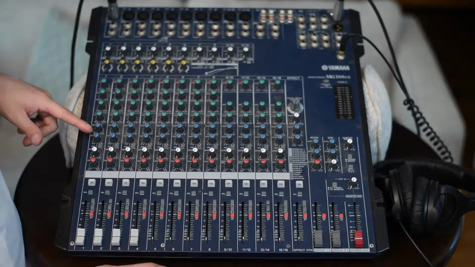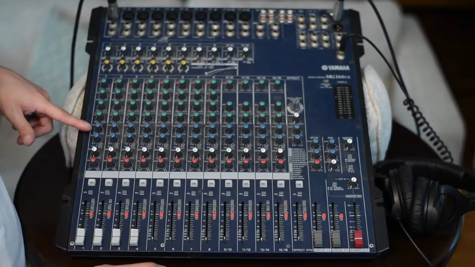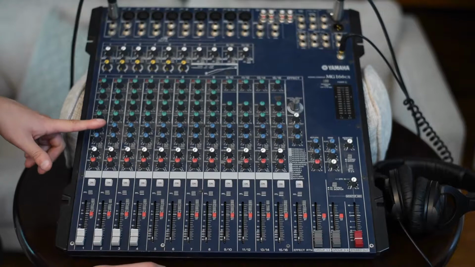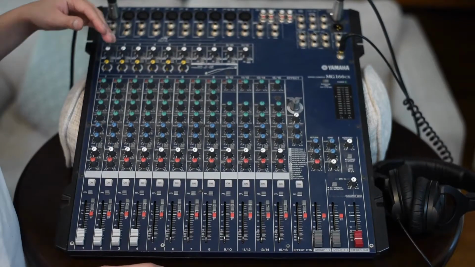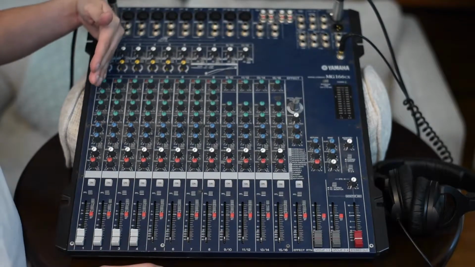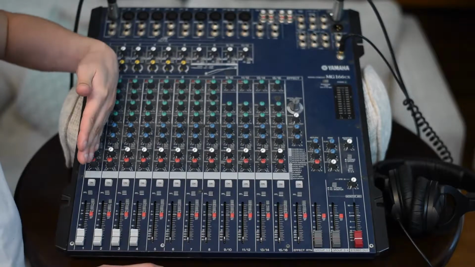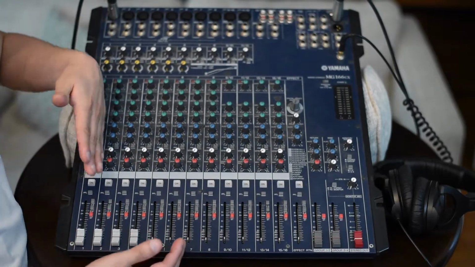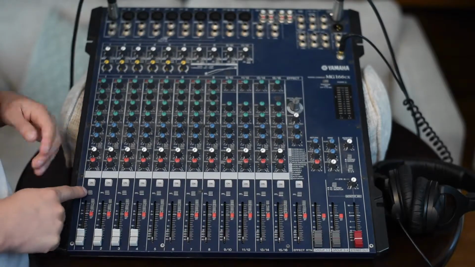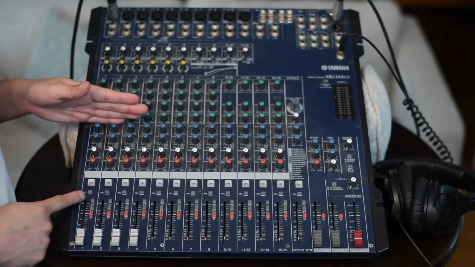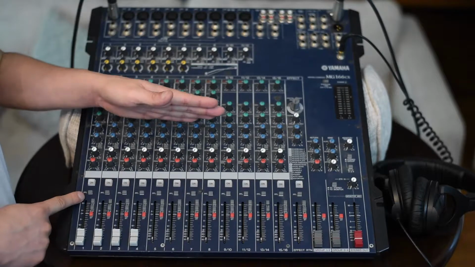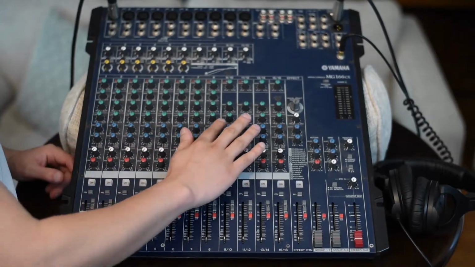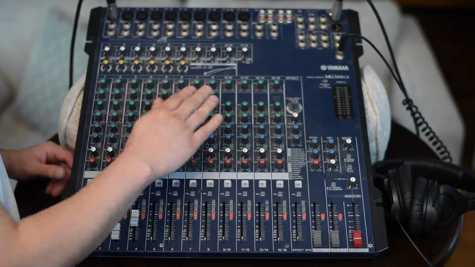Then we have the buses, the aux buses. As I told you before, the signal through the channel is flowing in this way, vertically. Is that a word? Vertically? Okay. And it interacts with the other signals in this horizontal way. You mix in the horizontal way, and you can use the bus sends to mix.